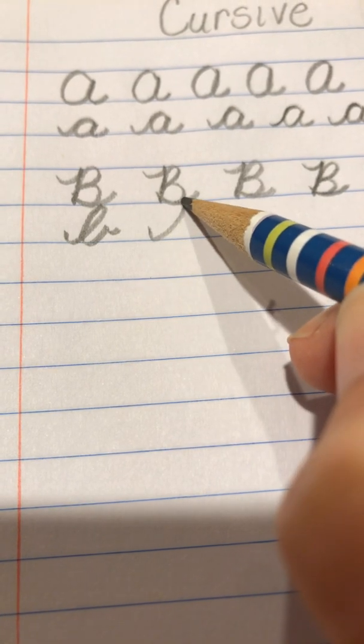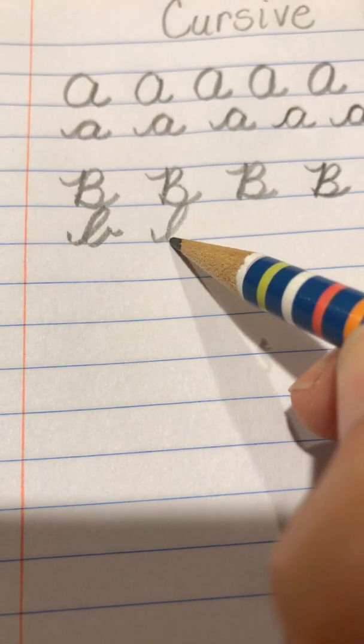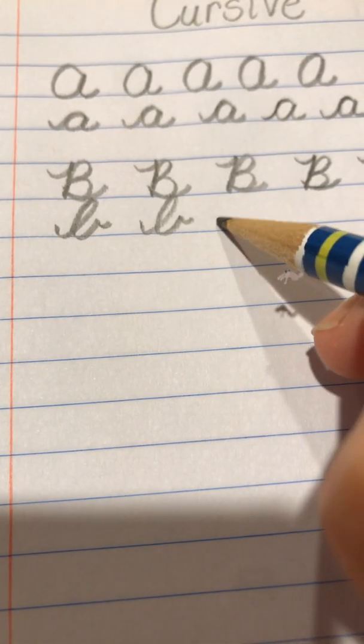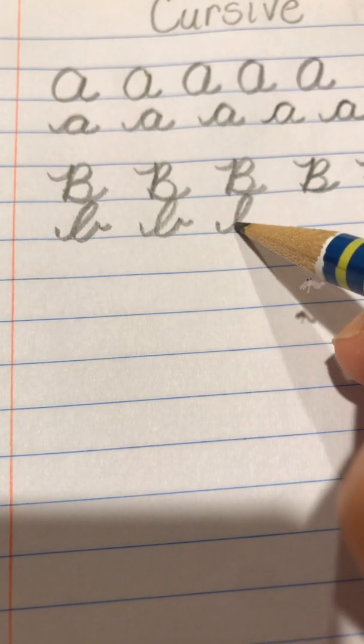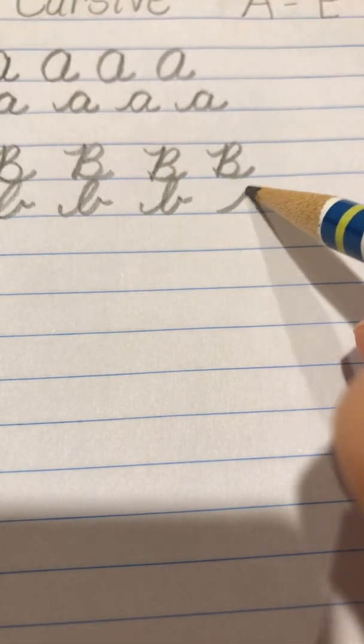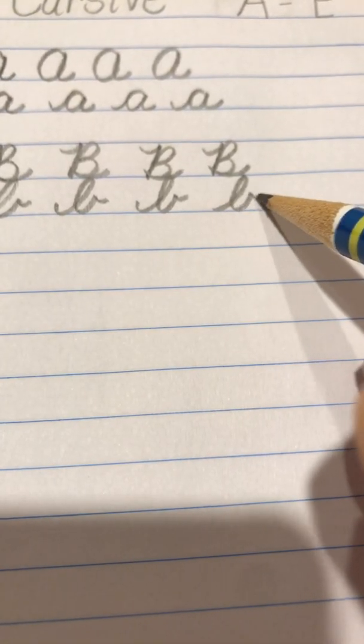Swoop up, touch the top line, swoop down, stop, swoop. And those are lowercase b's.